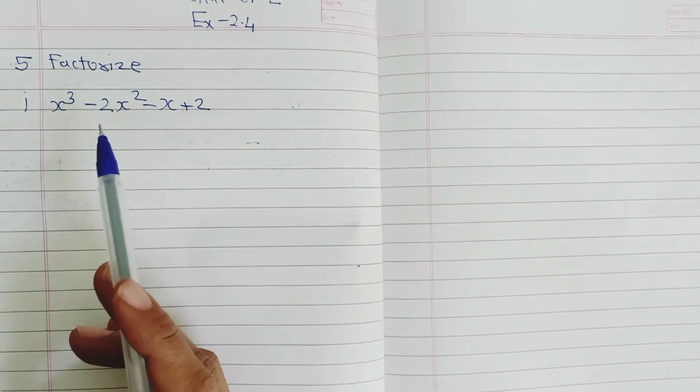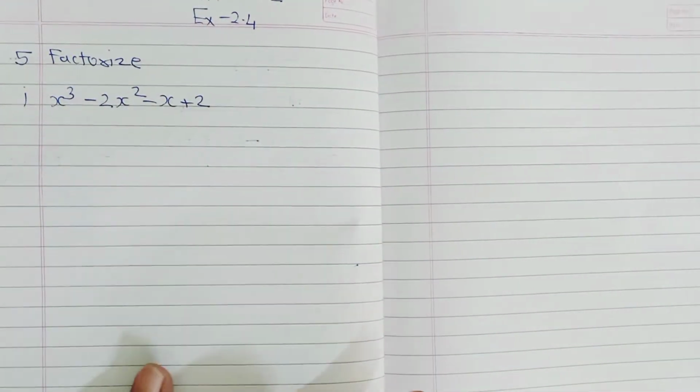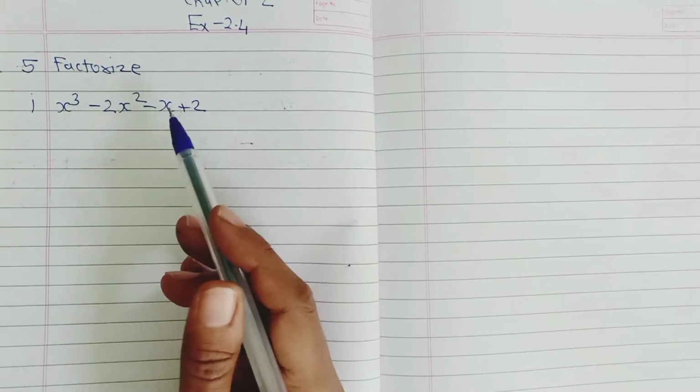There we were using the splitting method. Here, after doing a few steps, only after that will we be using the splitting method. So let's see how we can do this one.